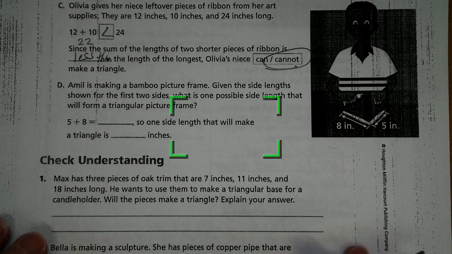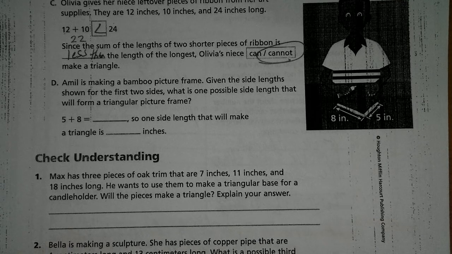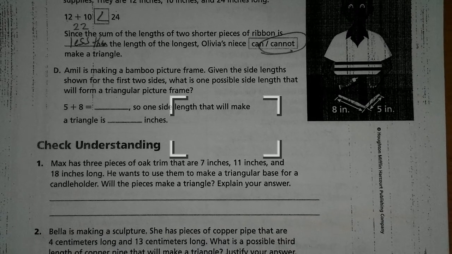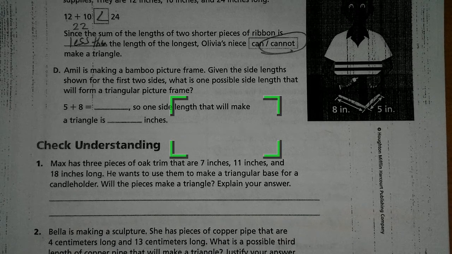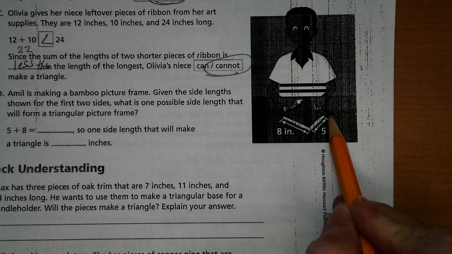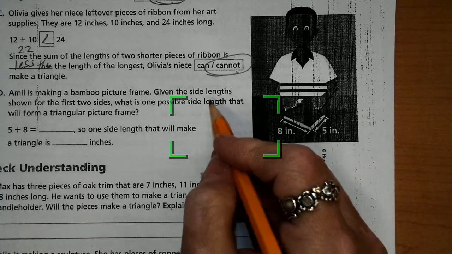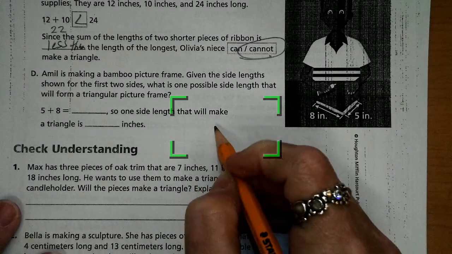All right, so Emil is making a bamboo picture frame. Given the side length shown for the first two sides, what is one of the possible side lengths that will form a triangular picture? All right, so as you can see here, we have an 8 and a 5. So we're only given 2. So this one's tricky, okay?